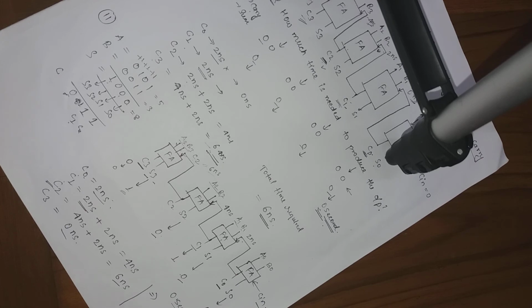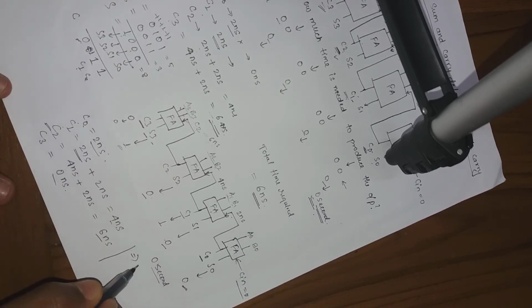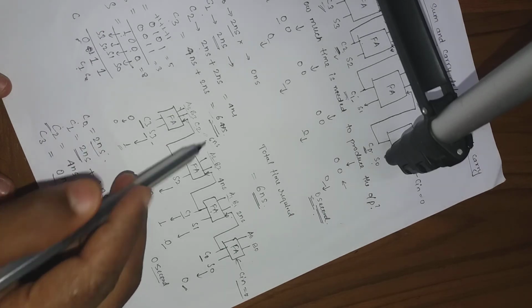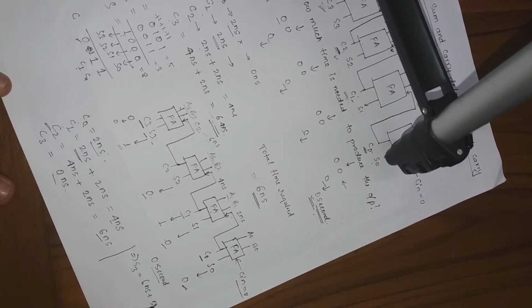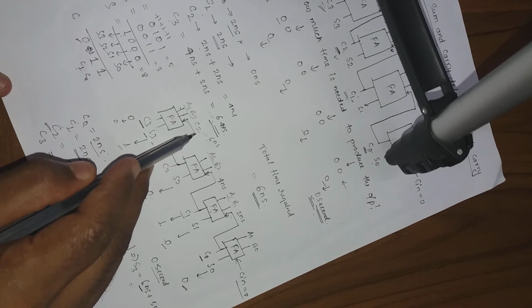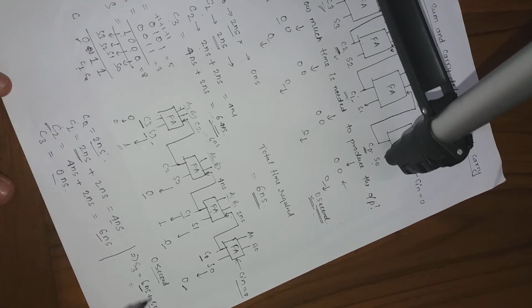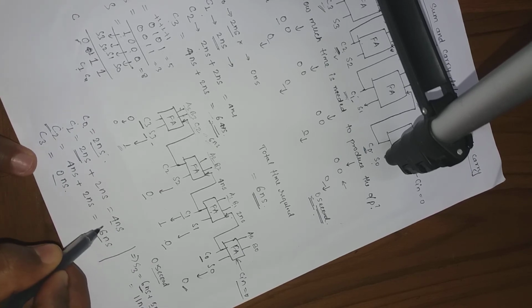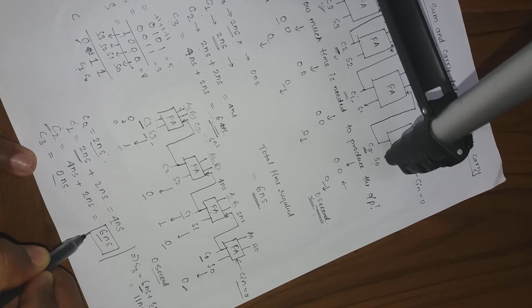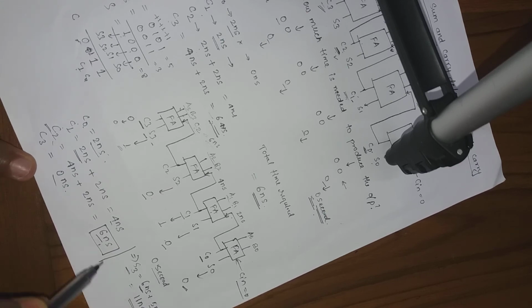So finally, what will we have? S3 will be produced at 6 nanoseconds plus 5 nanoseconds. This 6 nanosecond delay was due to the carry C2, and this 5 nanoseconds was the processing time of this full adder to produce the sum. So in total it was 11 nanoseconds. The maximum time required to produce C2 is 6 nanoseconds, and S3 takes 11 nanoseconds. So we have to consider the maximum of these. The maximum is 11 nanoseconds, which is the answer.